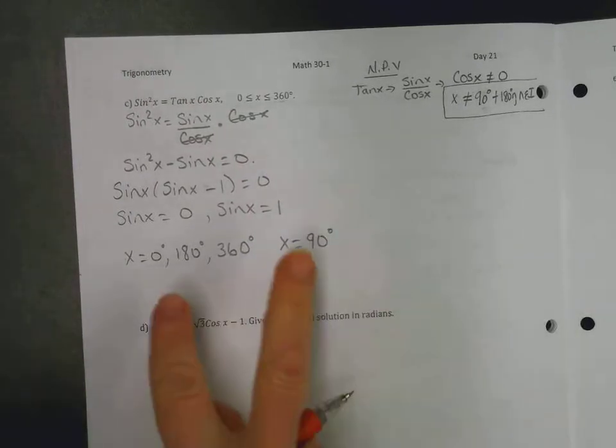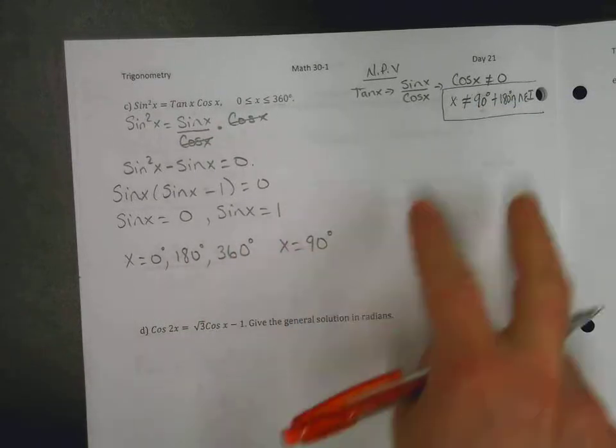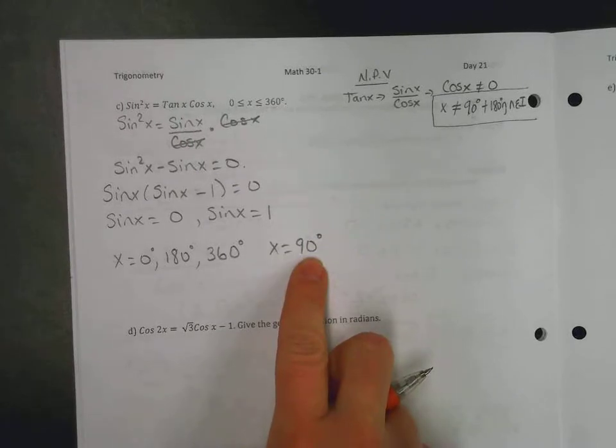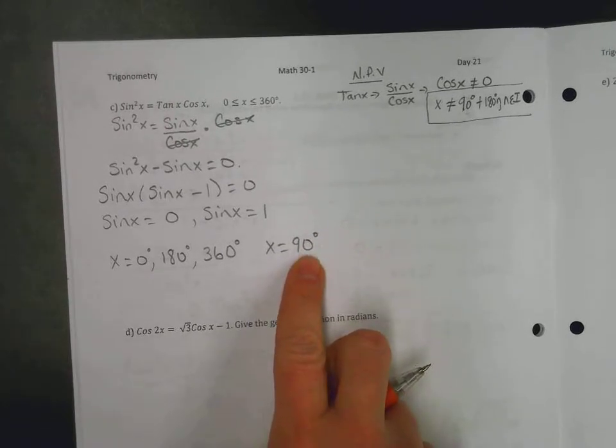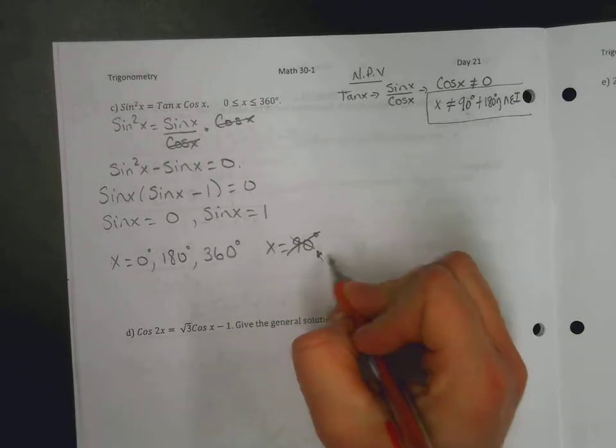So now we want to double check with our non-permissible values to make sure none of these fall within them. And one does. The 90 degrees is actually a non-permissible value. So x cannot equal 90 degrees. So this is what we call an extraneous root.